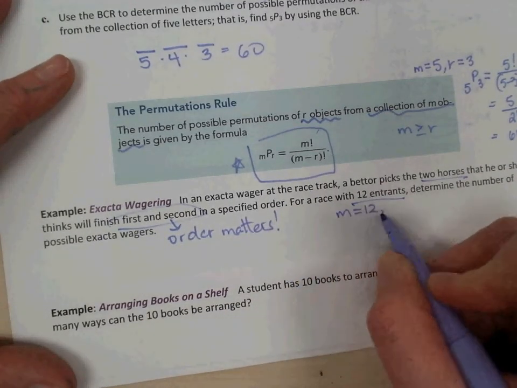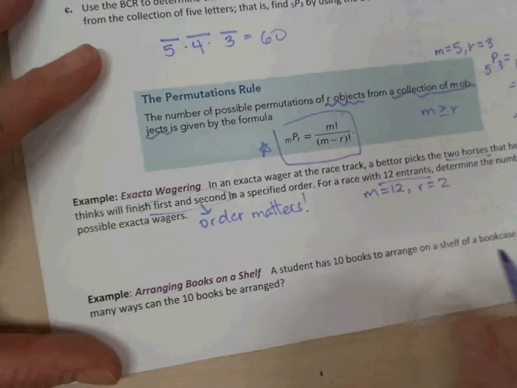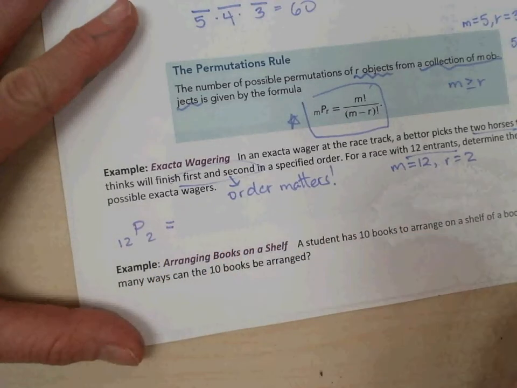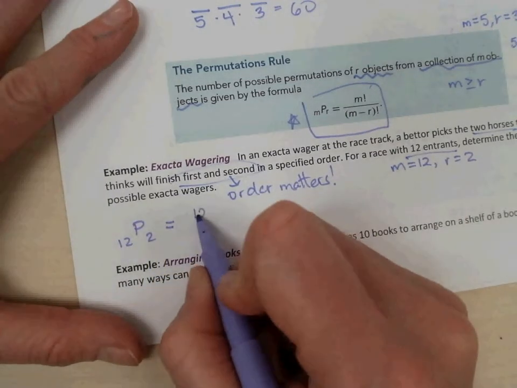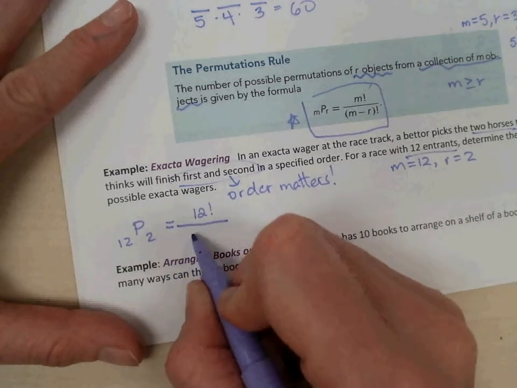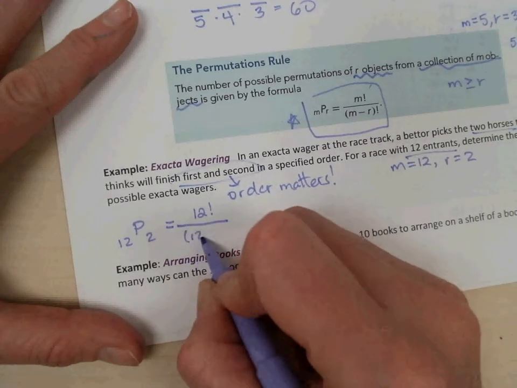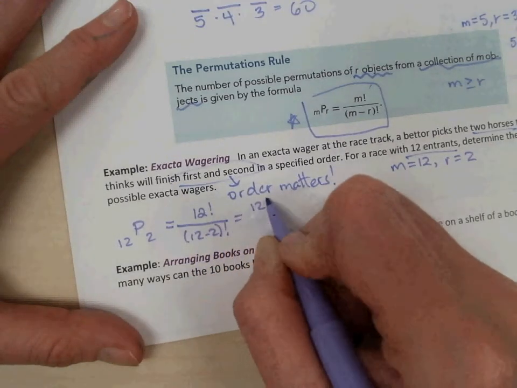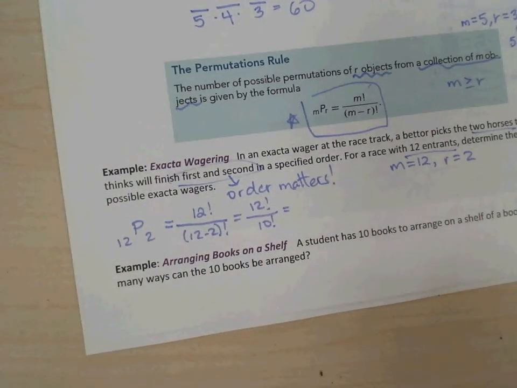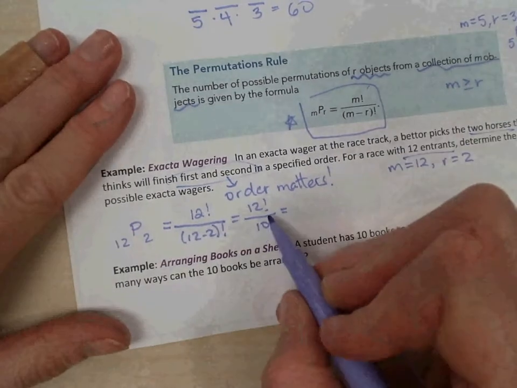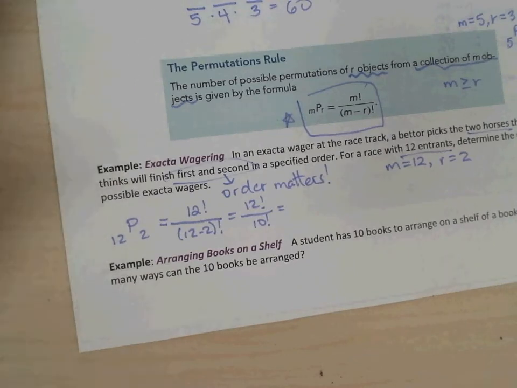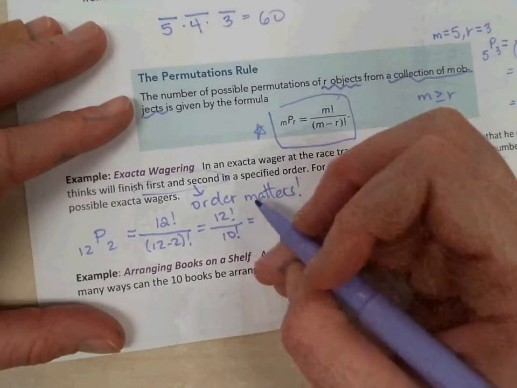So then we're going to do M is 12 and R is 2. So we have 12 permute 2, which looks like 12 factorial over 10 factorial, 12 minus 2. I'll write it out so everyone knows where it came from. And I'm going to write out the whole thing, utilizing the definition of factorial, so you can see how this permutation relates to the basic counting rule.